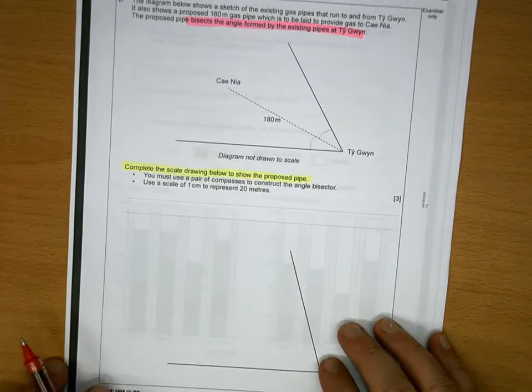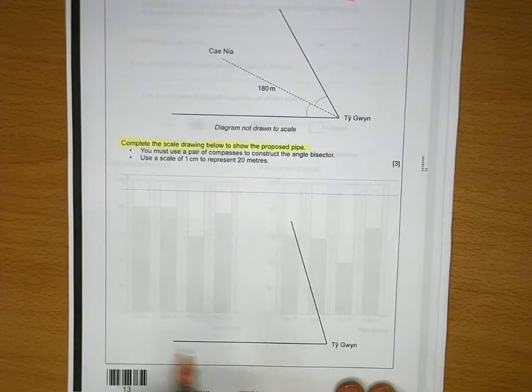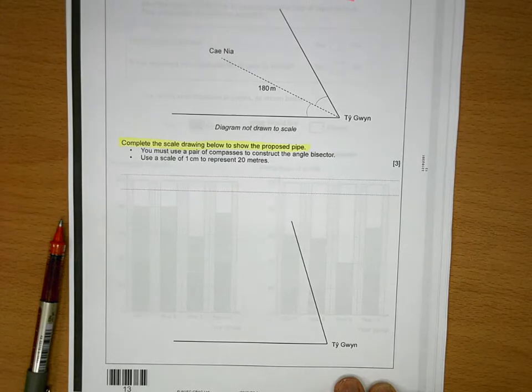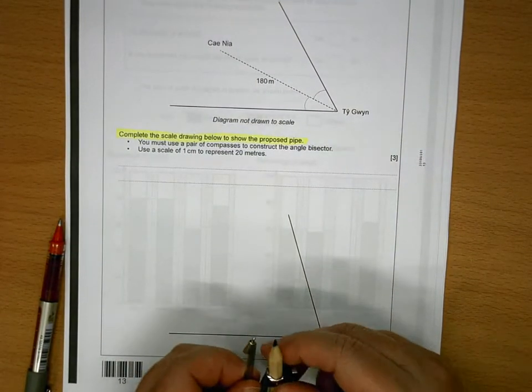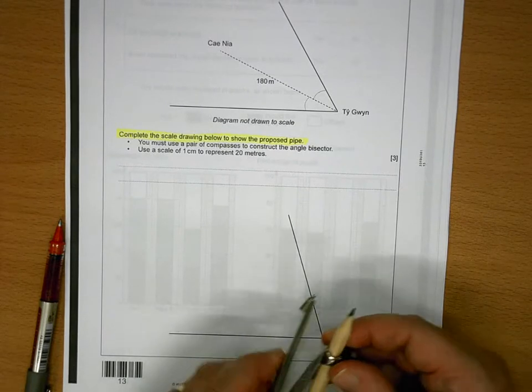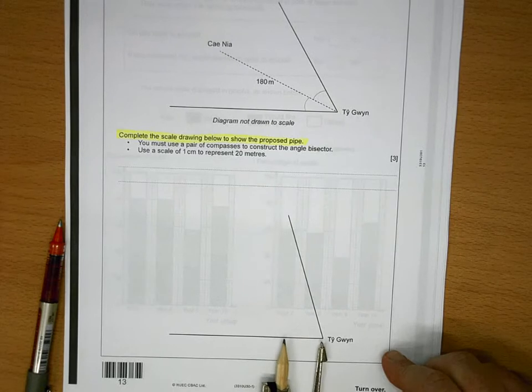So the first thing we're going to do is cut that angle in half. So this is where we need this, and hopefully some of you will remember that to cut that angle in half, we take the compass, we open it out. Doesn't matter how far you open it out.